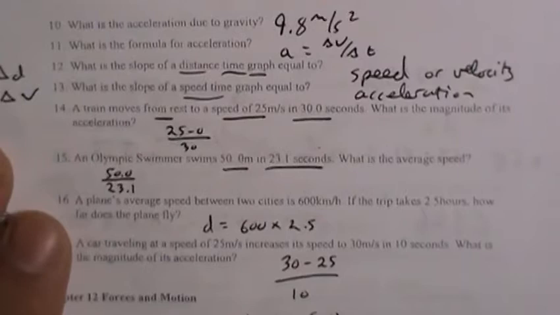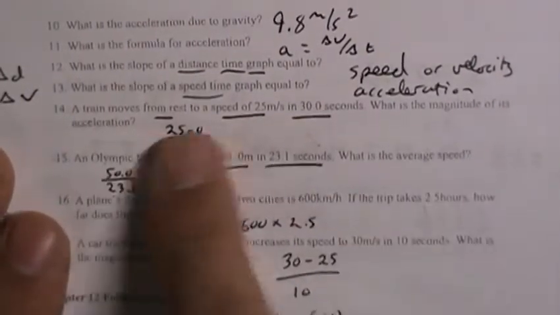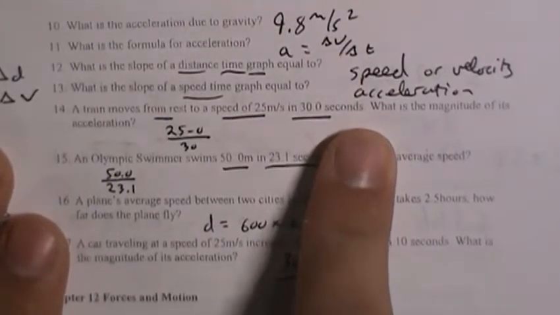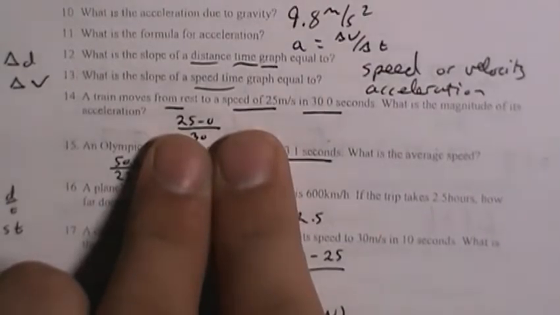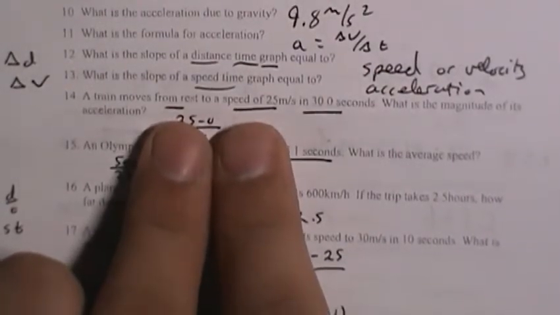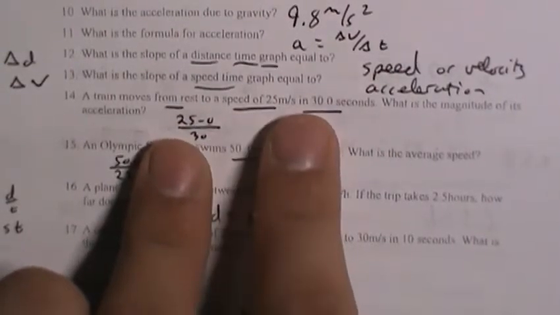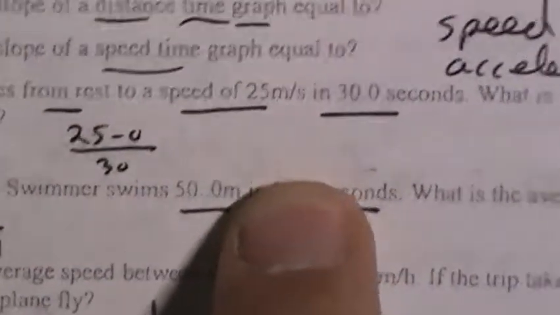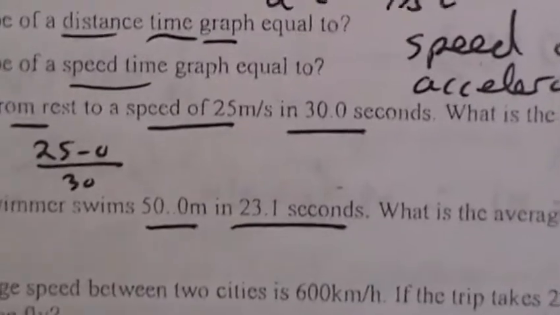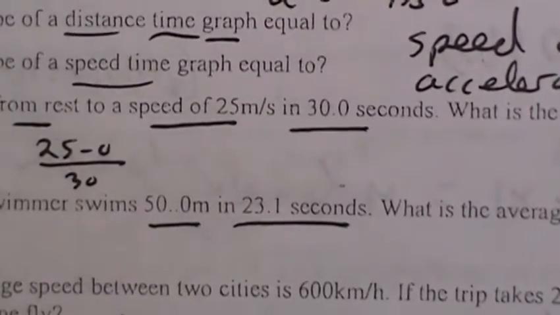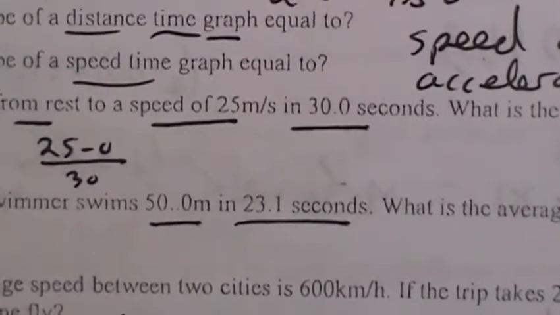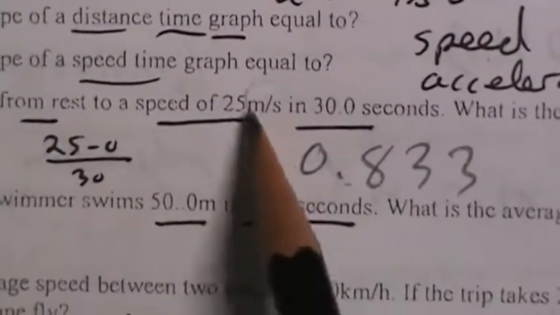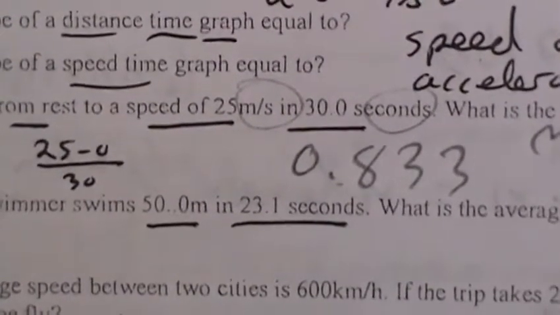Number 14 here, a train moves from rest, so 0, to a speed of 25 meters per second in 30 seconds. To find our change in velocity, in this case, it's simply a change in speed, so that's an acceptable distinction here. And we go from 0 to 25. So we say 25 minus 0, and then we divide by 30 seconds. And 25 divided by 30 is 0.833. It looks like I did not write this one down, so let me do that real quick. 0.833, and our units would be meters per second divided by seconds, so meters per second squared.